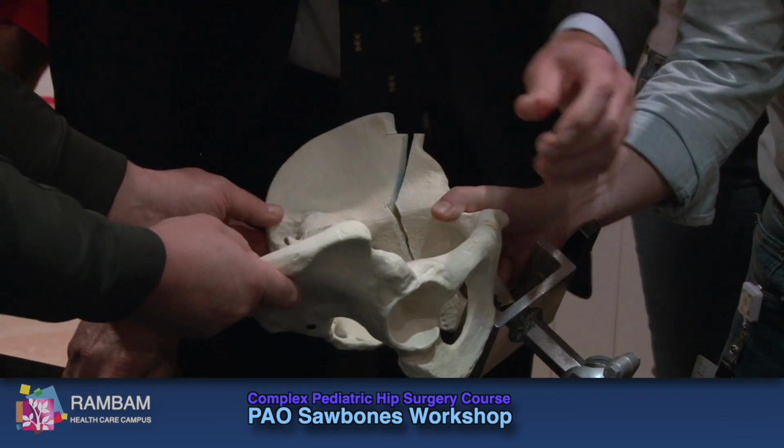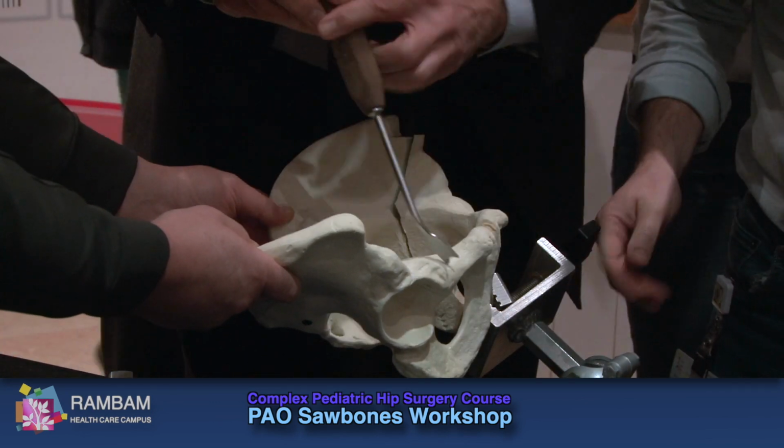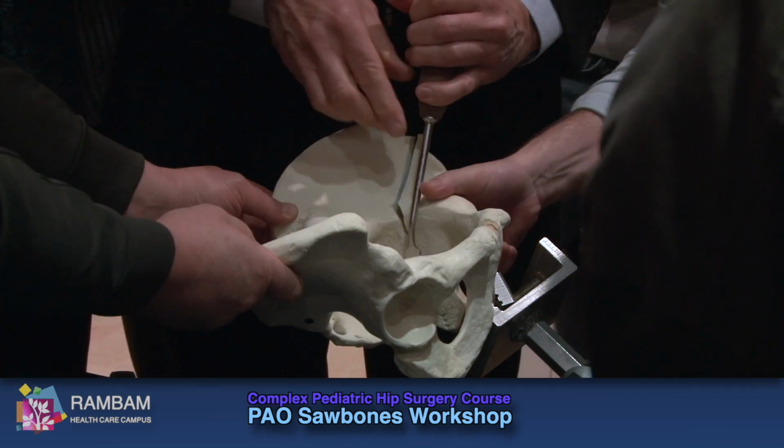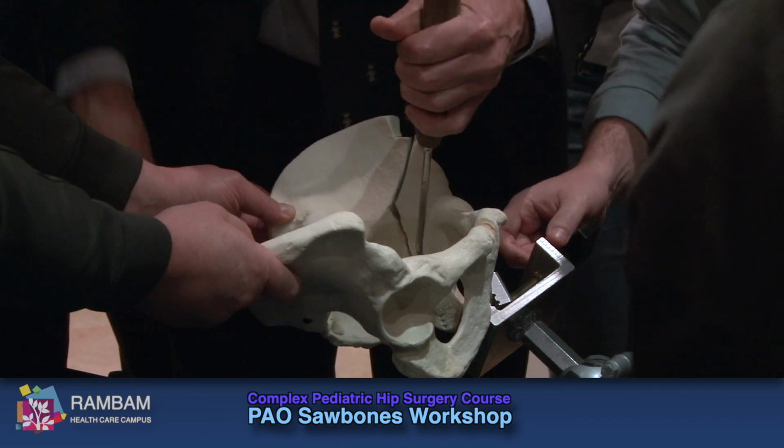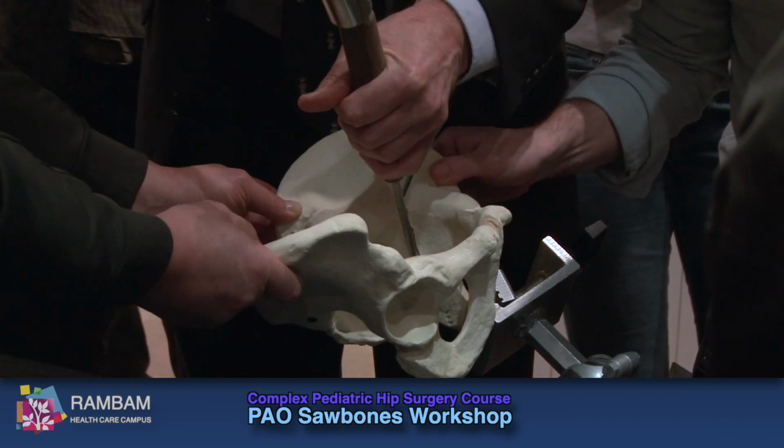Now that's cracked all the way down to this bone. Then the next thing you do is this portion. I go there, and there, and connect this part.